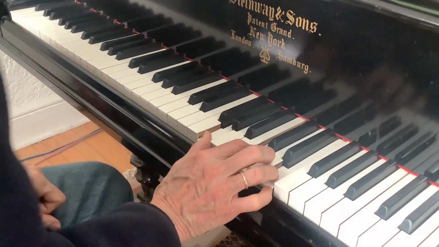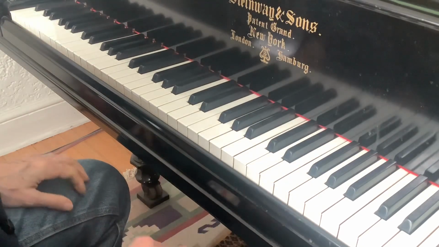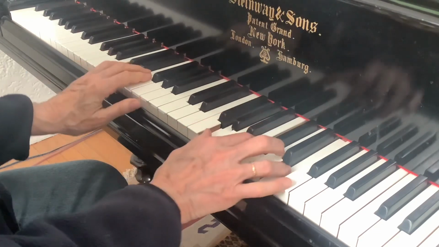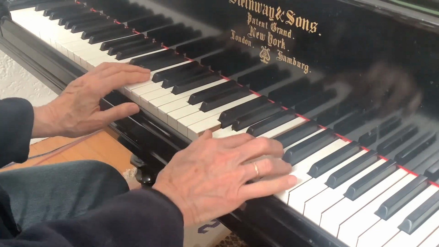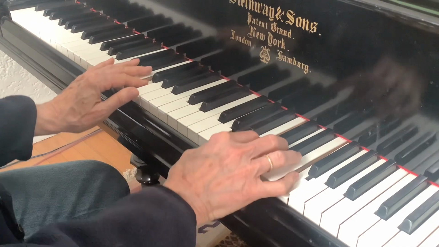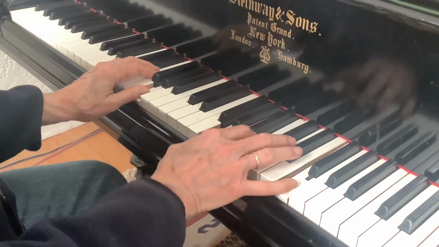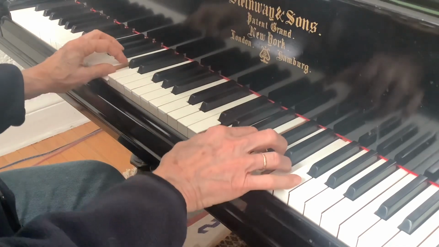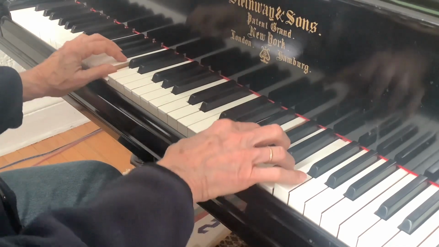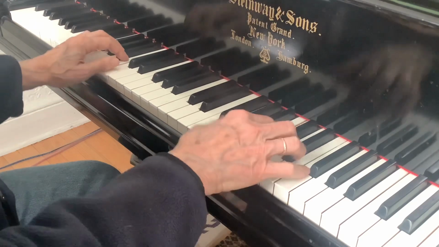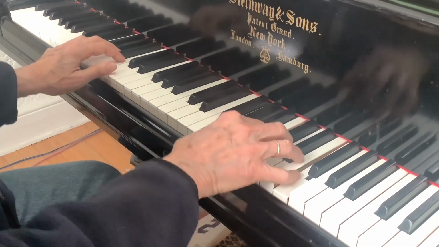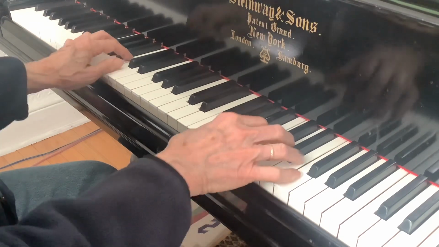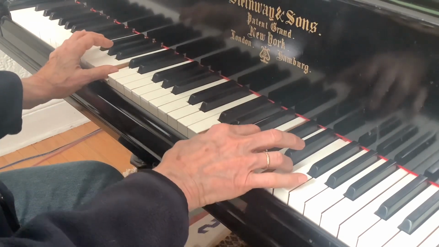All right, let's try that together. Ready? 1, 2, 3. 1, bounce, bounce. Pick up. 1, 2, pick up. 1, 2, pick up. I'll change the bass now. So you might prefer having the bass down there. 2, 3.